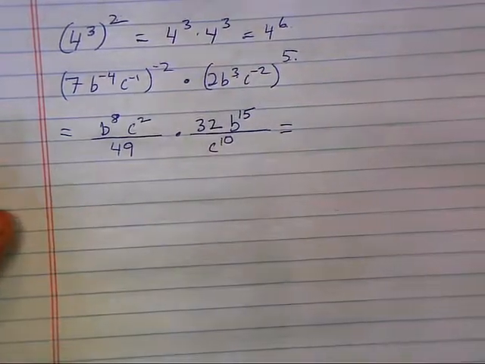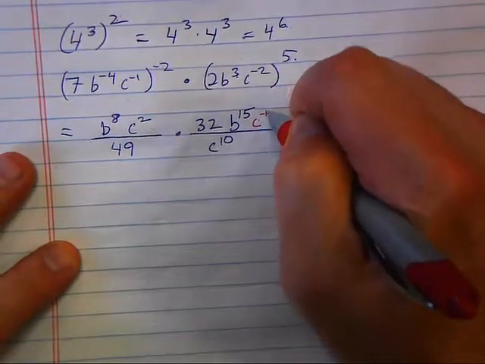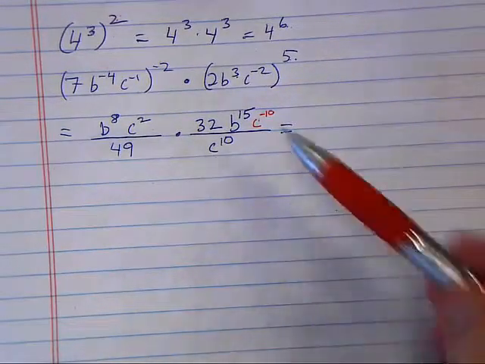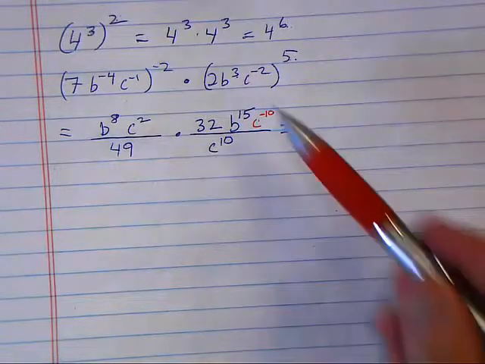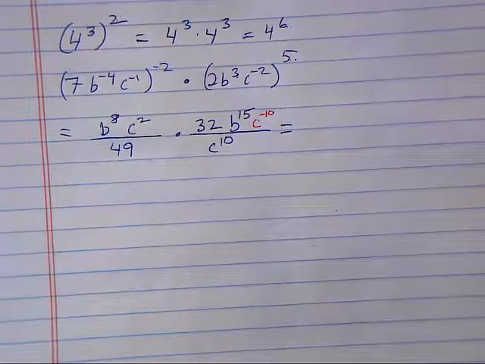I have two choices. I could write c to the negative 10 here, or I can get rid of the minus sign and just drop the c down to the bottom like I did. Which way is better? Whichever way you like better. Personally, I like to get rid of the negatives as I go. So if I see a c to the negative 10, I'm just going to drop it right to the bottom immediately.